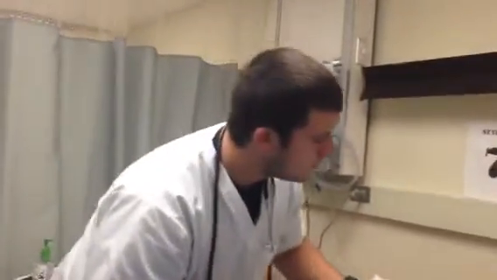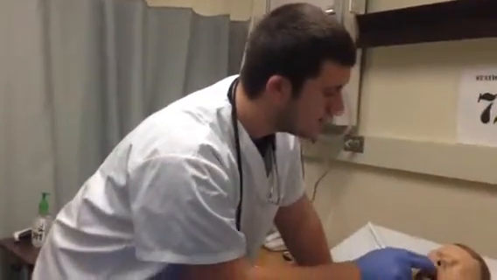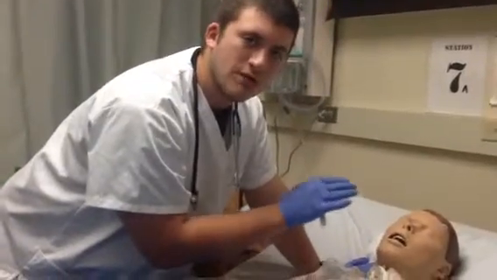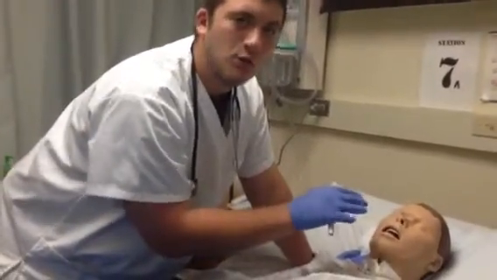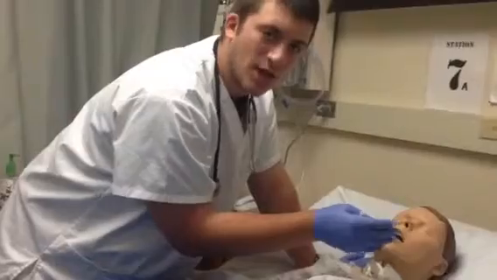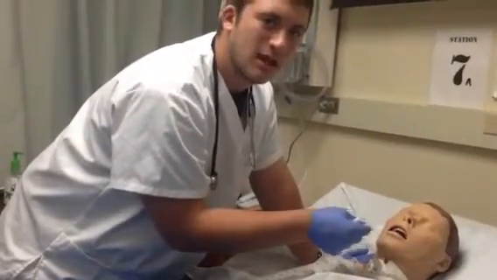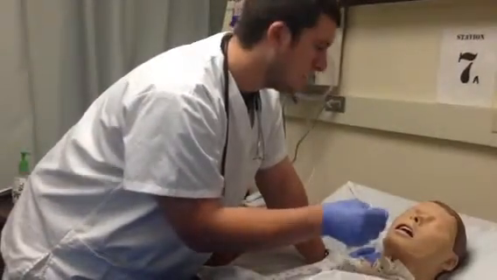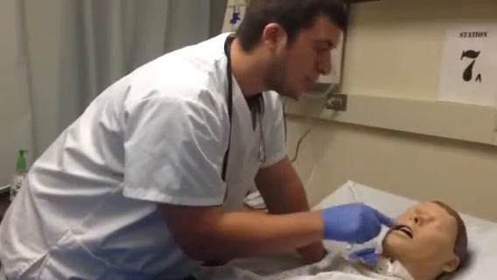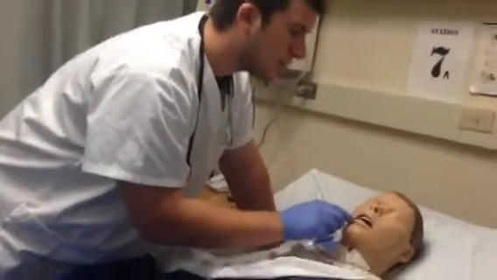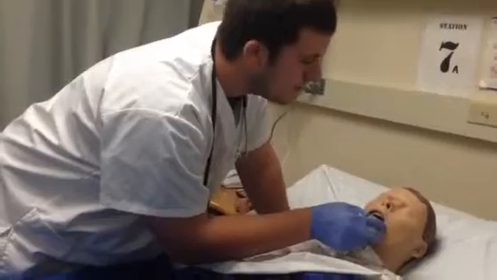I would then start going to the mouth region, checking the lips, seeing if there's any cold sores, if they're pale, blue, or chapped from being dry. Normal is just pink, somewhat moist, as a normal finding, but there's no cold sores, nothing around the lips. So I can go into the mouth.